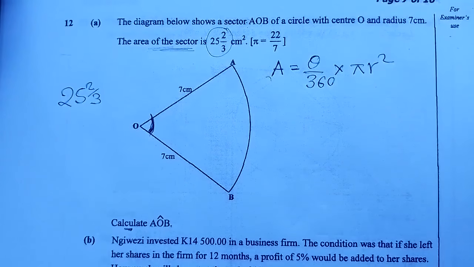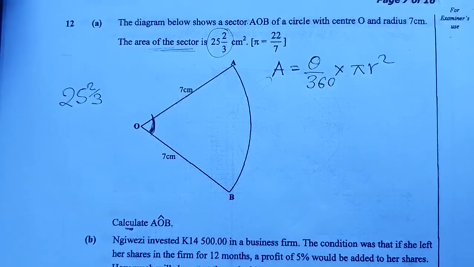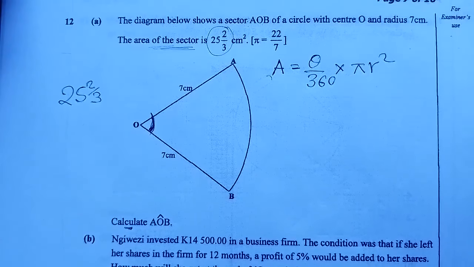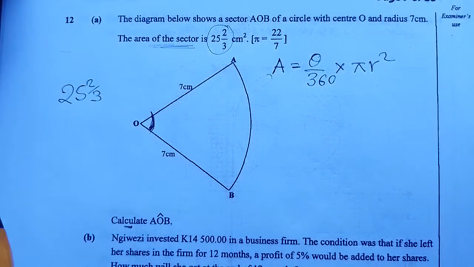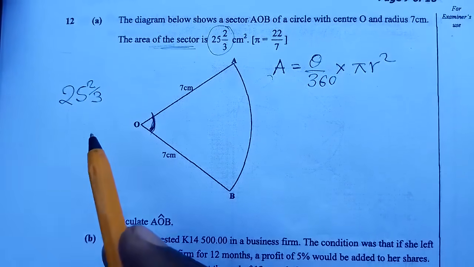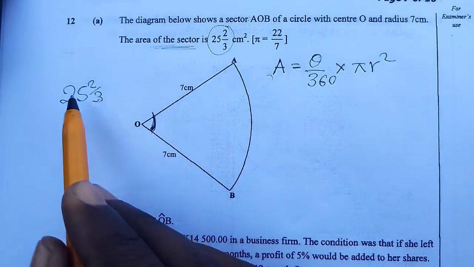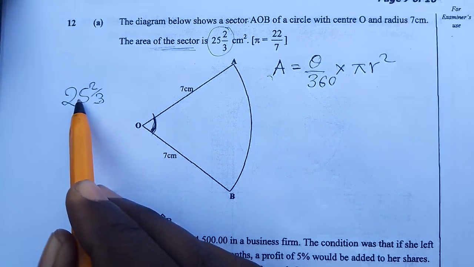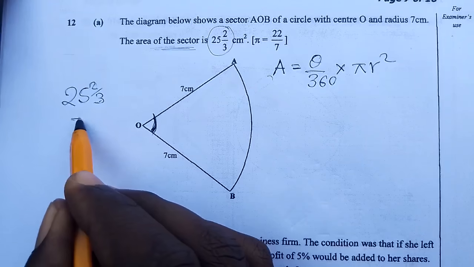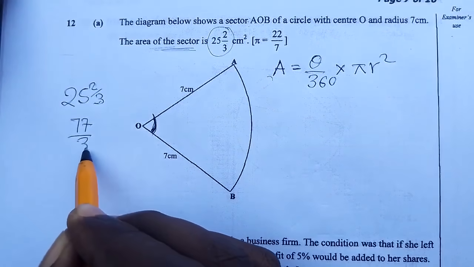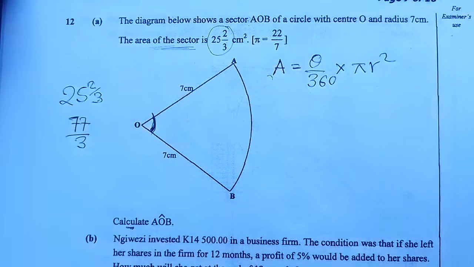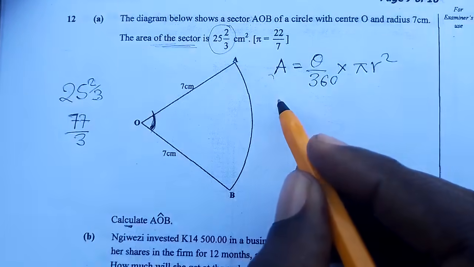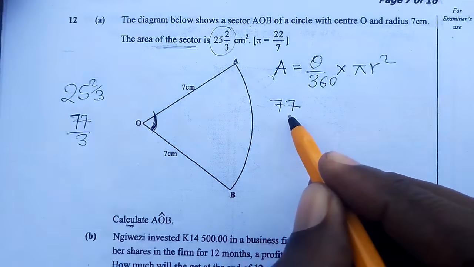So to work this out, I'm going to express it as a fraction which I understand. 3 times 25 is 75, plus 2 is 77, over 3. So these are one and the same. I'm going to get 77 over 3.